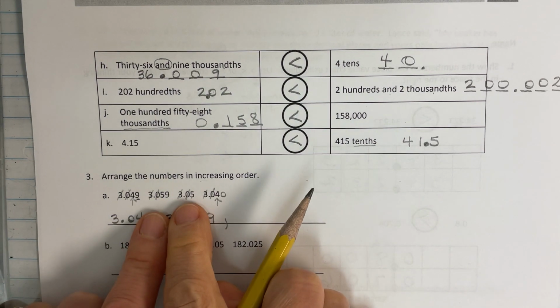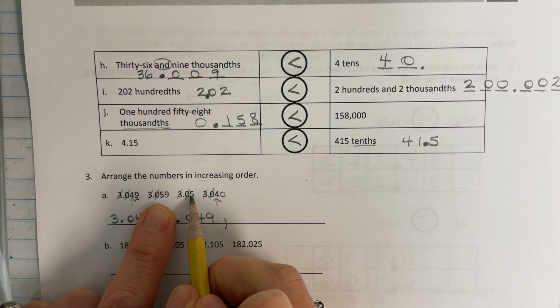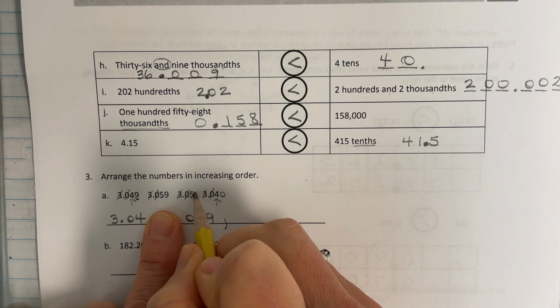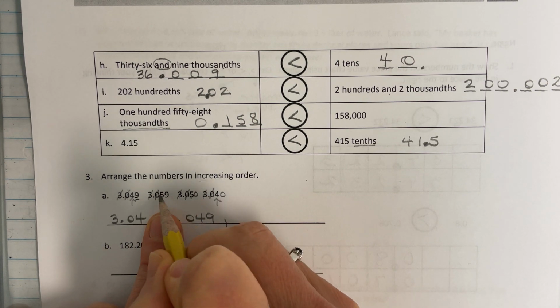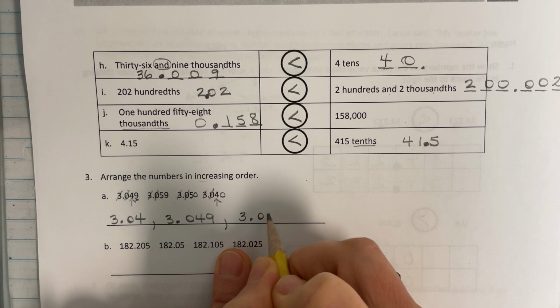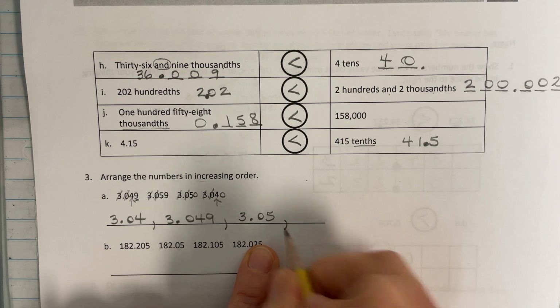Now I look at these 2. Okay, they both have a 5. Okay, so I have to move down the line 1 more spot. This one has a 9. This one has nothing, a 0. So this one is smaller than this one, so I would write it next. 3 and 5 hundredths.